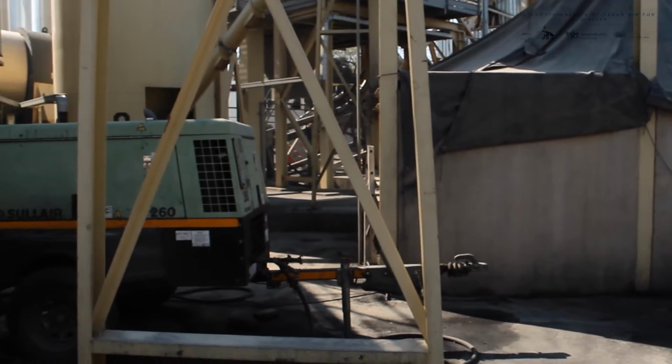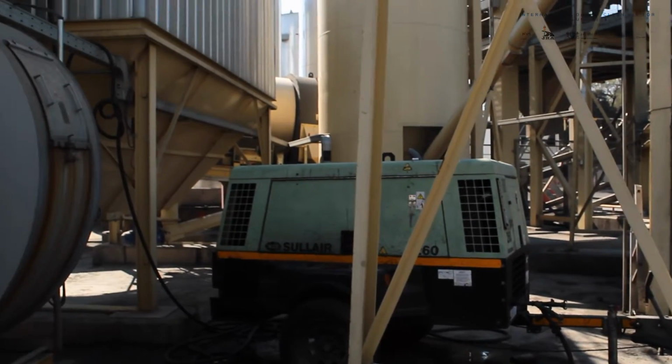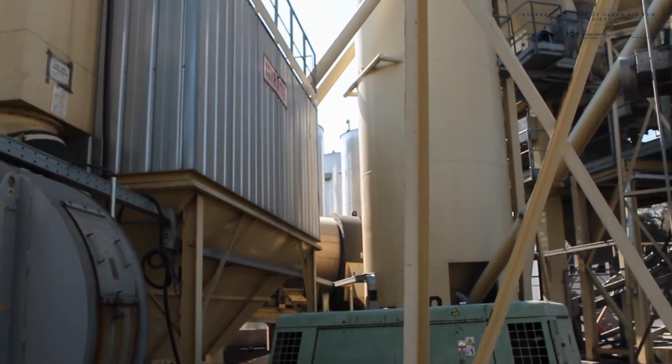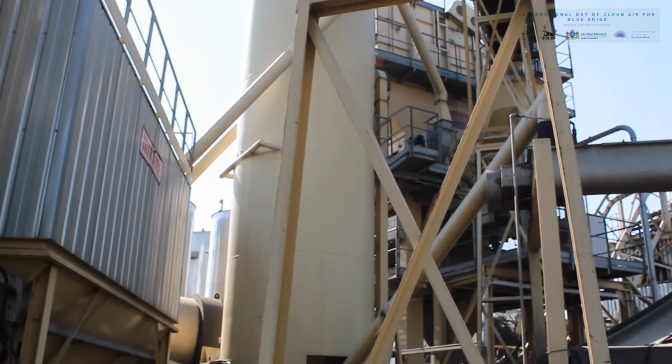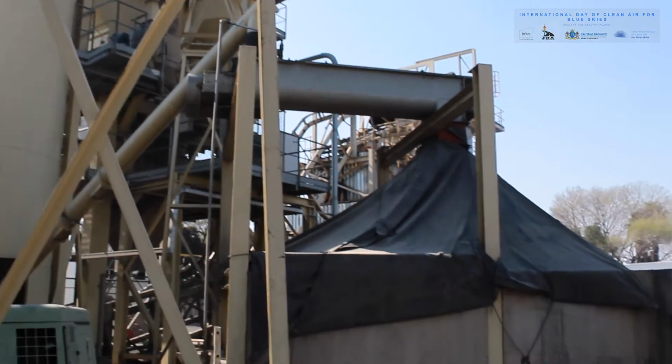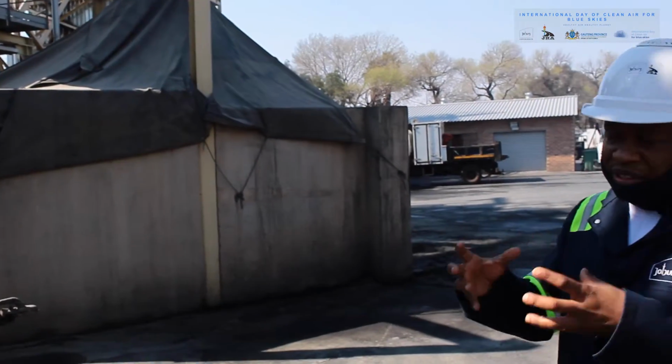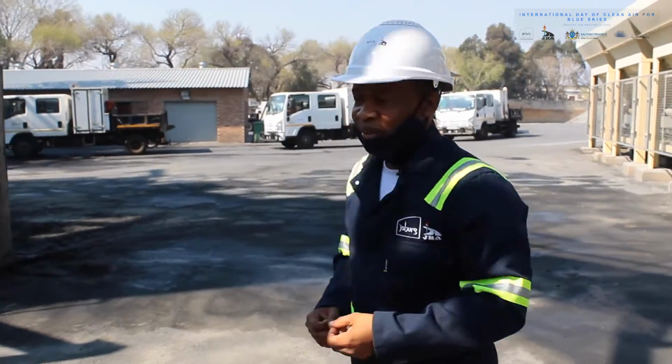Whatever is left will settle underneath the baghouse. So instead of being emitted through the air, we suck it out and put it here, where we can control it and take it to the dumping site, other than the dust being emitted through the air.